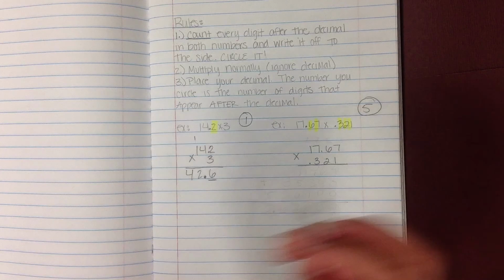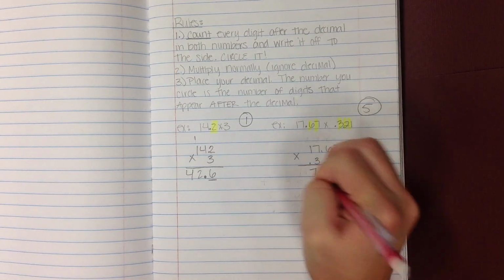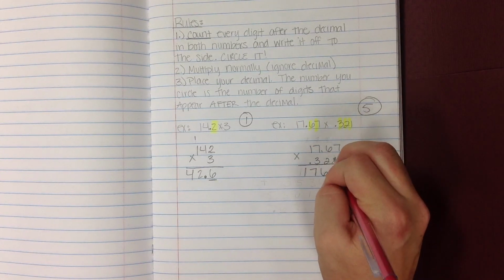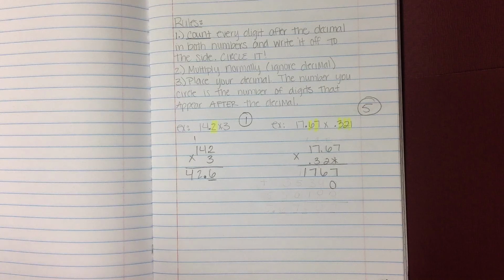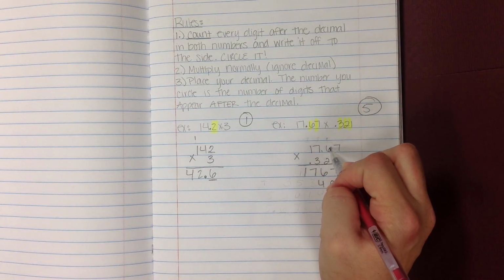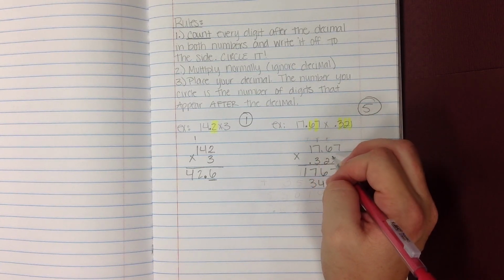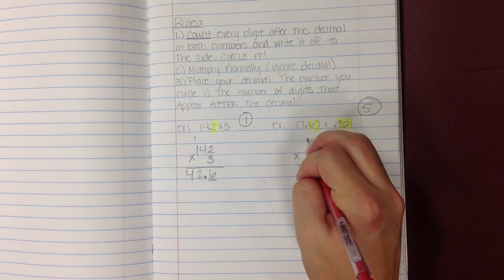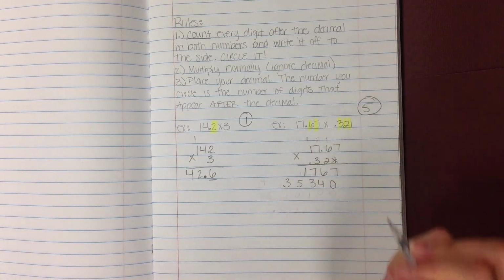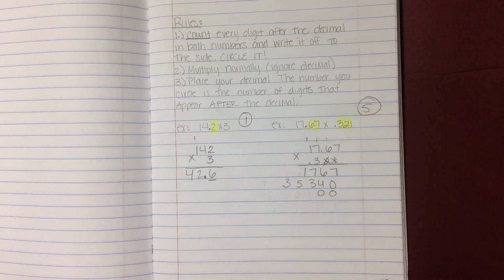I'm just multiplying. 1 times 7 is 7. 1 times 6 is 6. 1 times 7 is 7. 1 times 1 is 1. Hold a place. Multiply through with my 2. 2 times 7 is 14. 2 times 6 is 12, plus 1 is 13. 2 times 7 is 14, plus 1 is 15. 2 times 1 is 2, plus 1 is 3. Hold 2 places, because I've multiplied out with 2 digits.